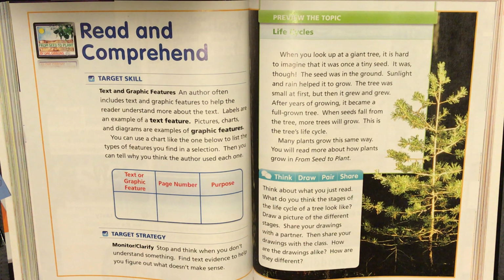So text features help make something stand out in the text, something that's important and that you need to understand. So a text feature or a graphic feature will help you understand more. So our previewing topic is about life cycles.